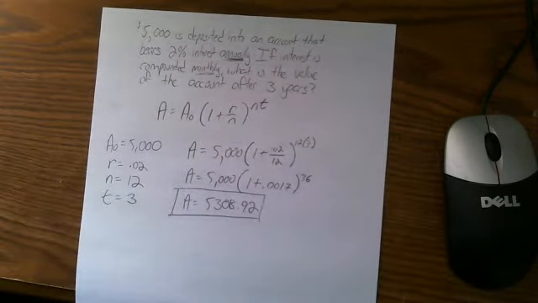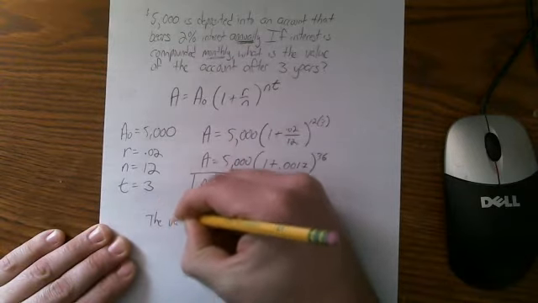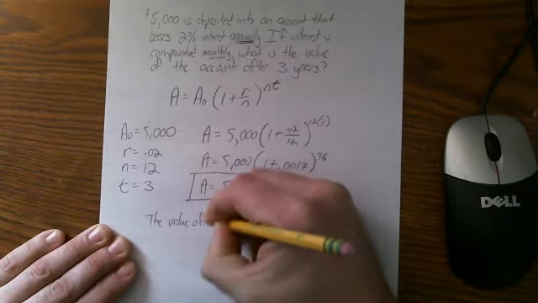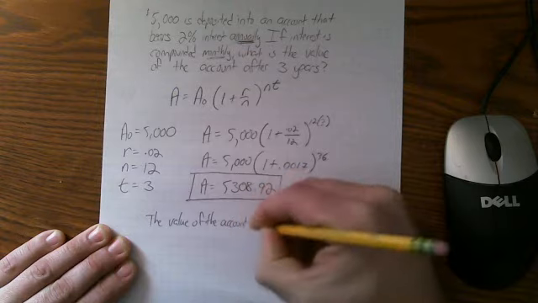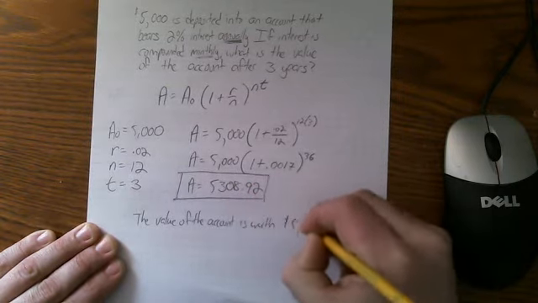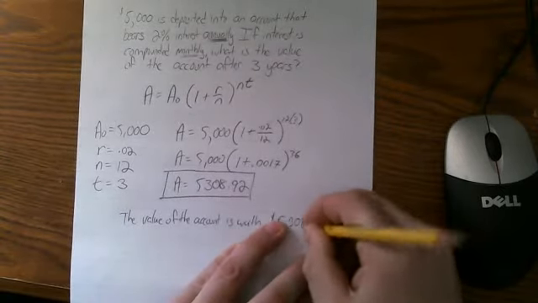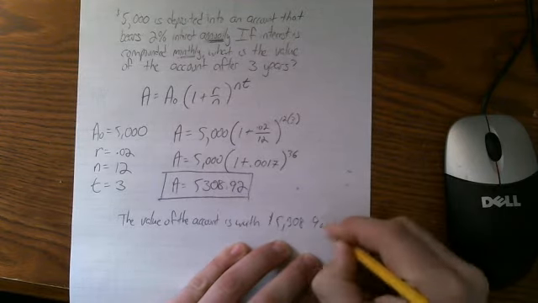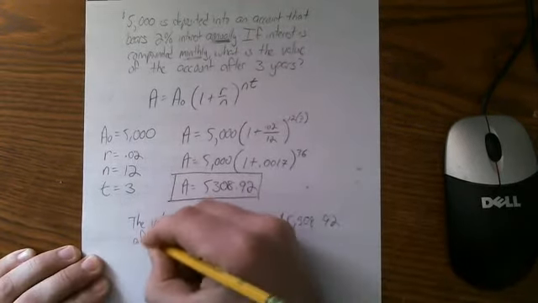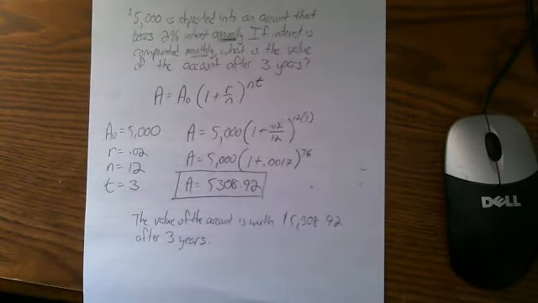So now, because the question's phrased in sentence form, I'm going to provide an answer in sentence form. I'm going to say the value of the account is worth $5,308 and 92 cents after 3 years.